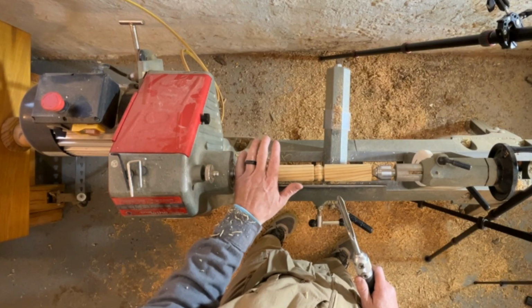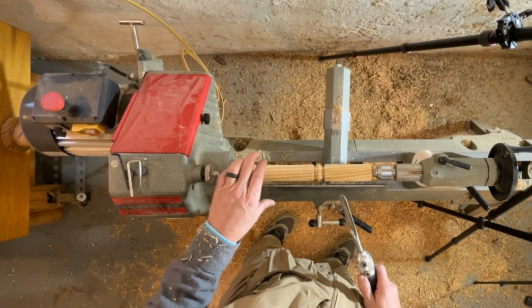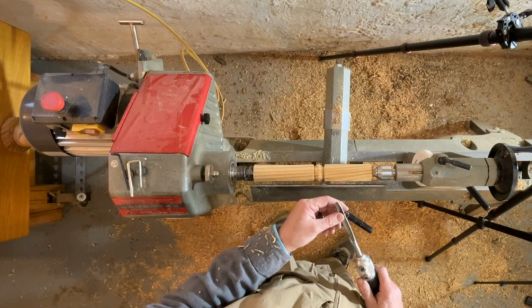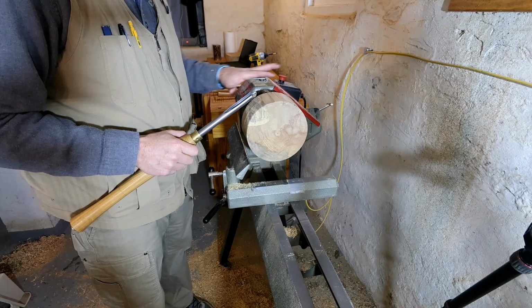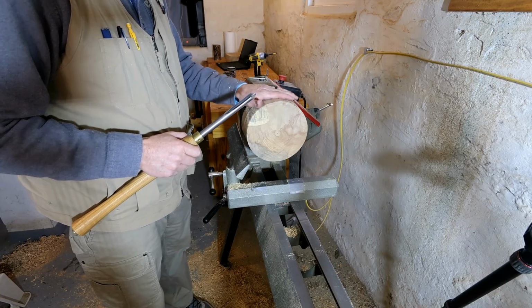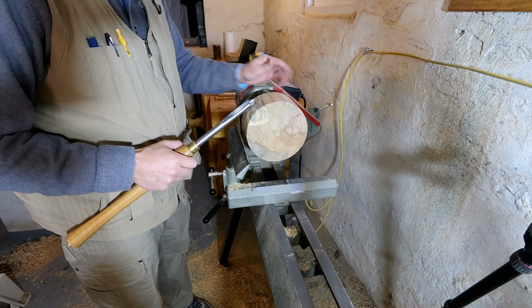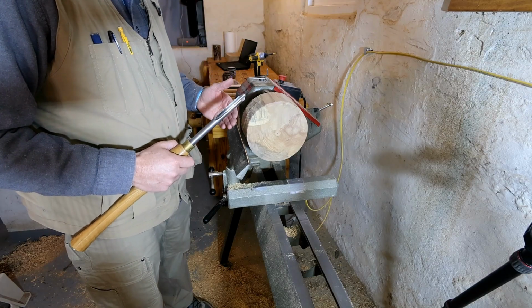So let's put a bowl blank on the lathe and let's take a look at using the bowl gouge and bevel supported cuts with it. With our bowl gouge, there's a couple different ways that we use our bevel angle to help us make cuts.